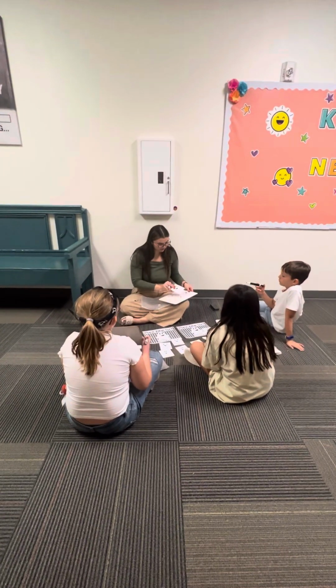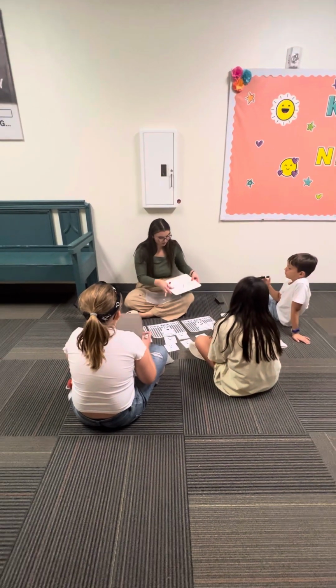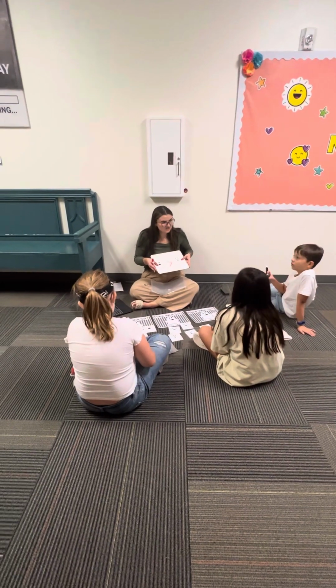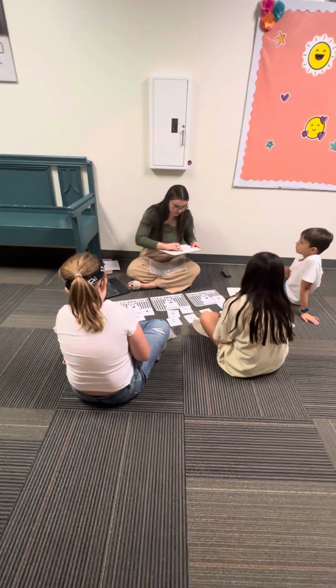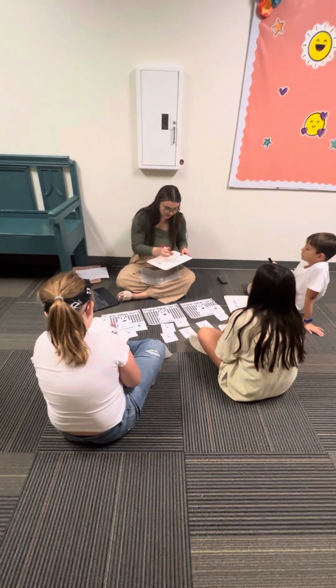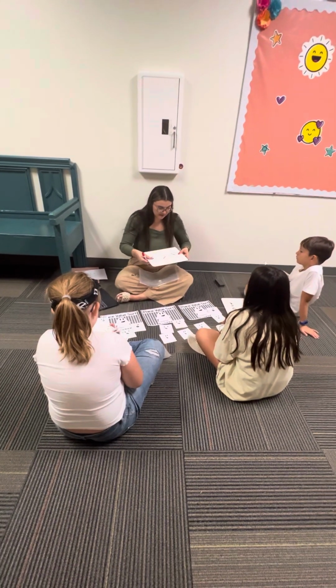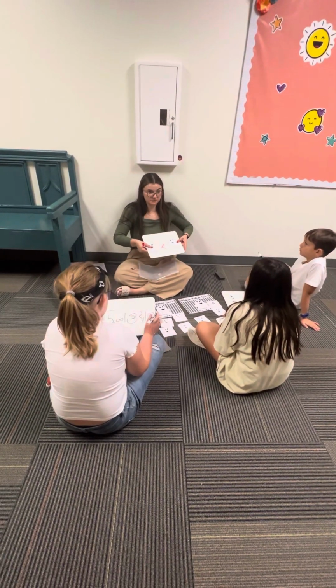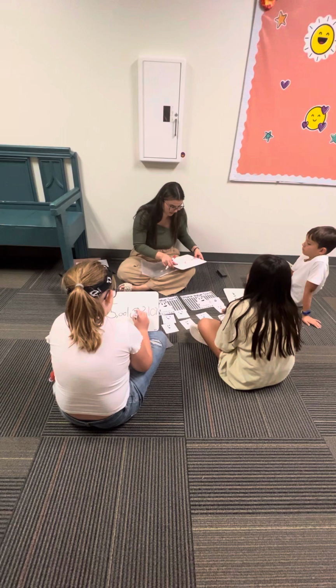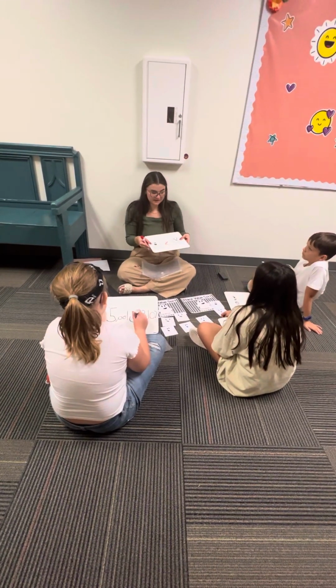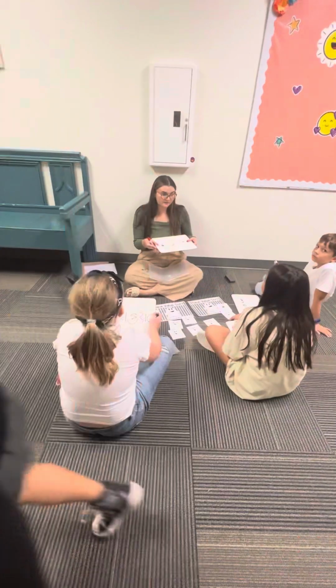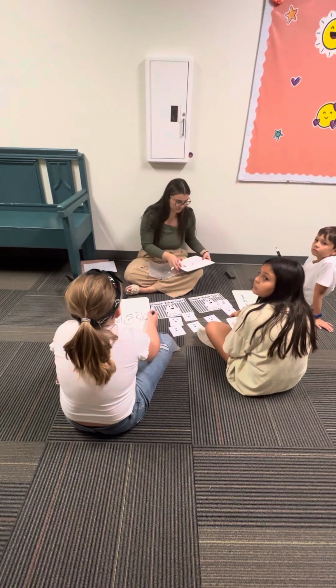Okay, so if these were switched, would that still be correct? No. What would we have to do? Switch it around. So the sign would have to be facing the bigger number, right? Okay, and we would read this as 2,107 is less than 5,001.